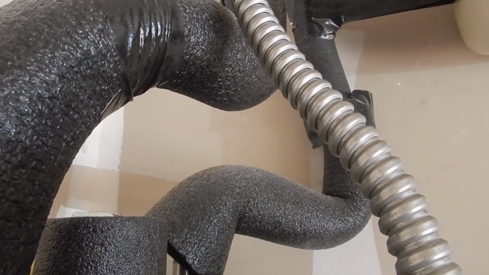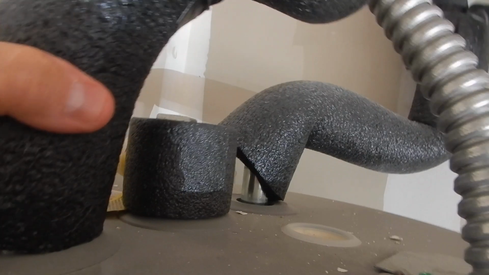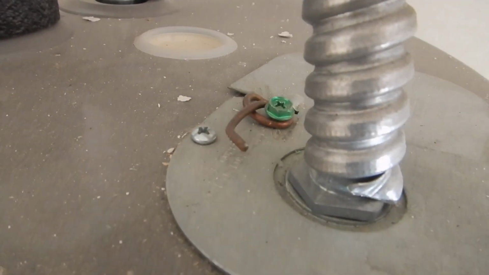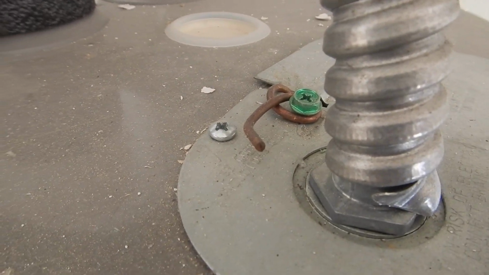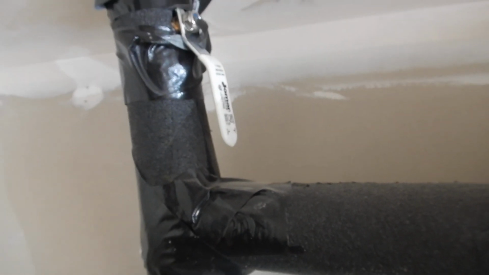Go up here for just one moment. Let's see if I can. There you go. Circus Soleil. Yes, there's our ground wire right there. See that ground wire, the way it comes out like that? It's supposed to come out like that so that you can see it, so that you know that the water heater is bonded electrically. This is our main water shutoff valve right there.